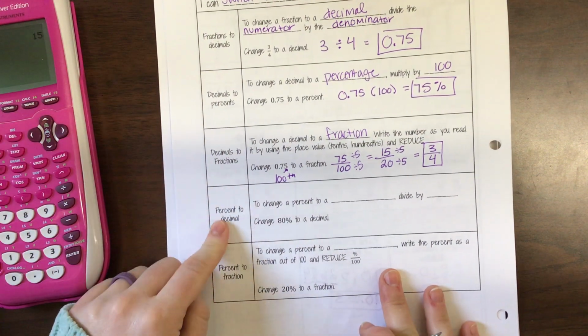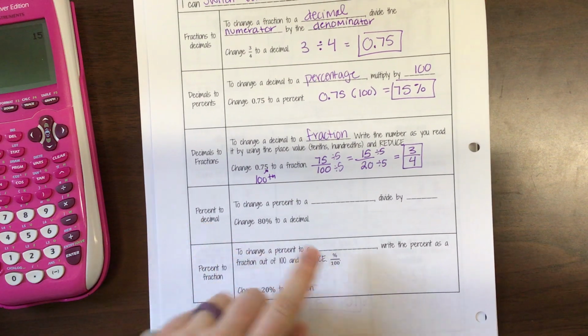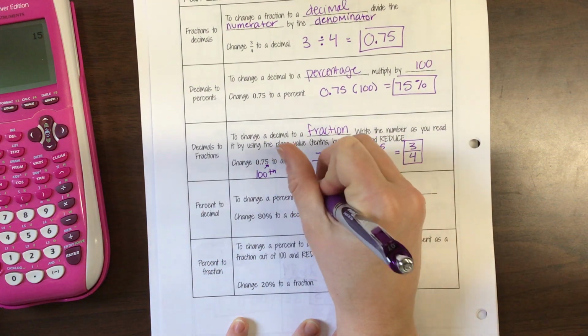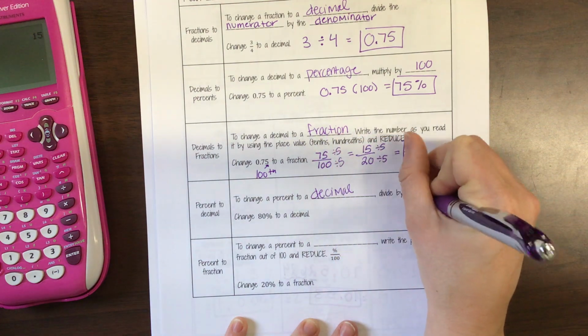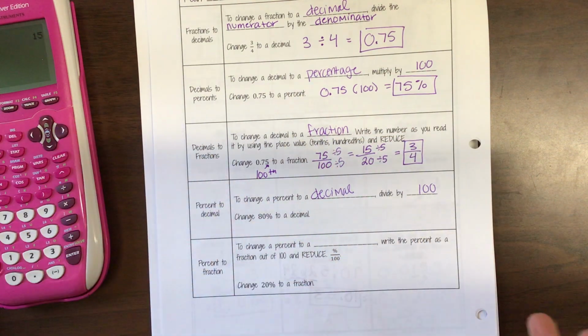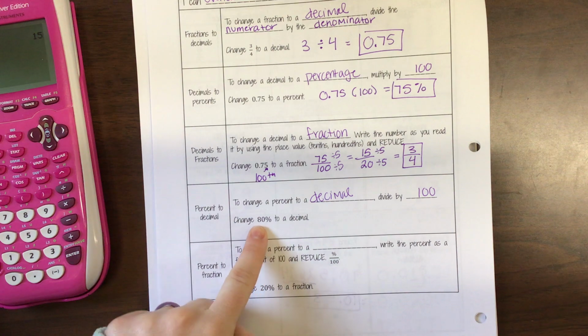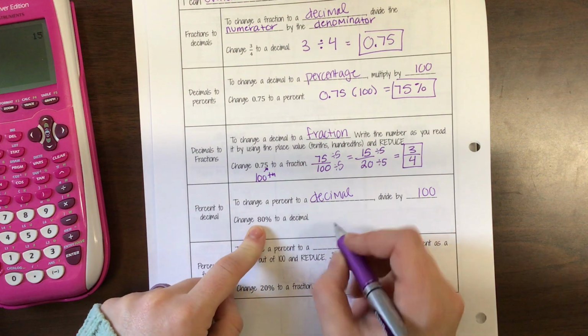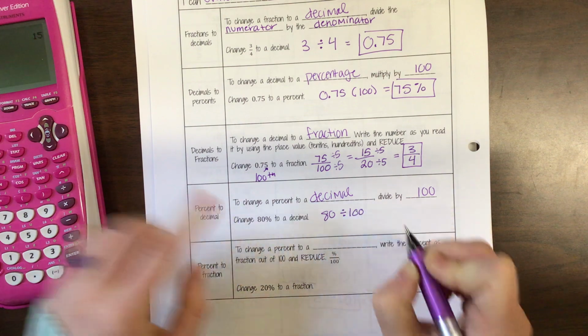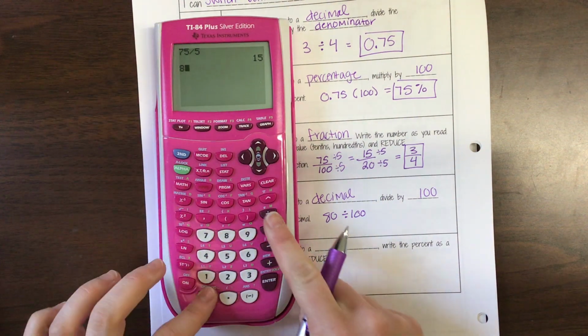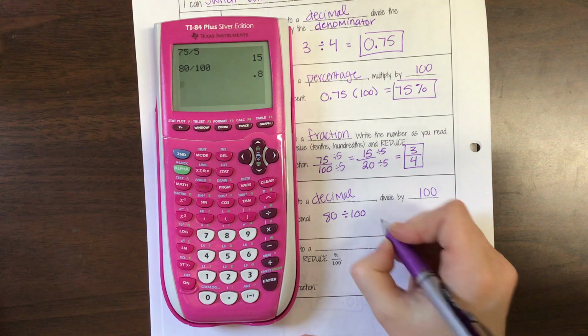Okay. To change a percent to a decimal, we're going to divide by 100. So a decimal to a percent, we multiplied. The other way, percent to decimal, we're going to divide by 100. So to take 80% into a decimal, we're going to take 80 divided by 100 is 0.8.